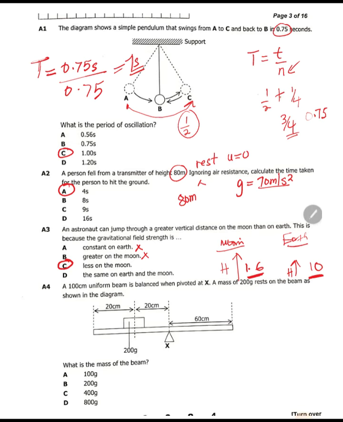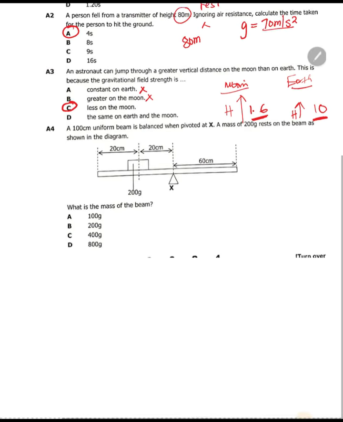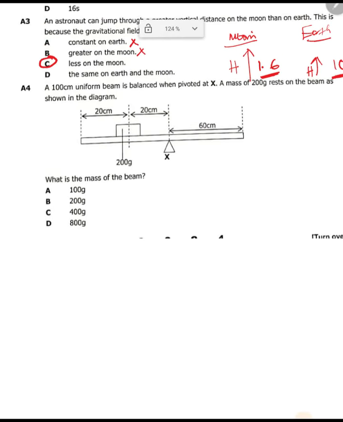Question 4 says, a 100 centimeter uniform beam is balanced when pivoted at X. A mass of 200 grams rests on the beam as shown. What is the mass of the beam? Now, what we need to know is that the mass of this beam is actually at the center. Now, this is 100 centimeters, right?